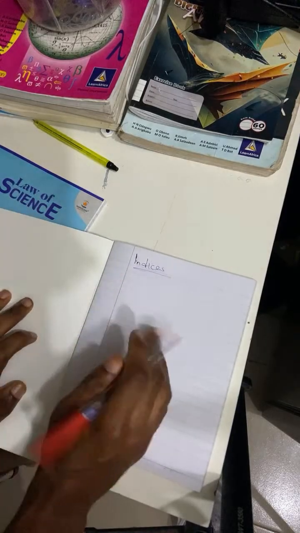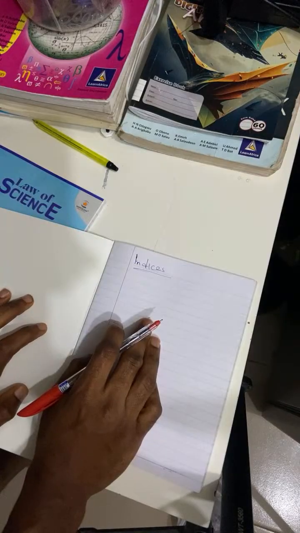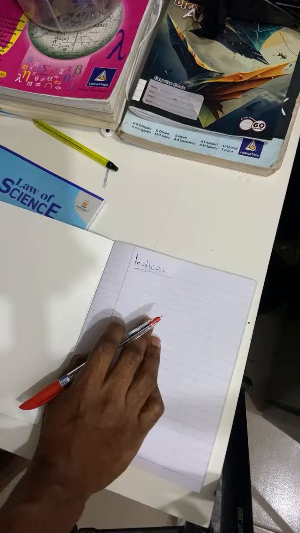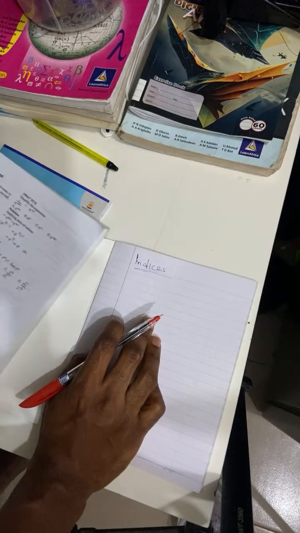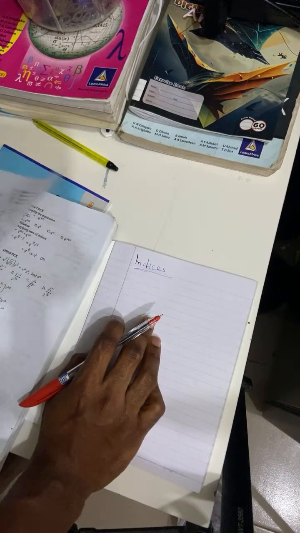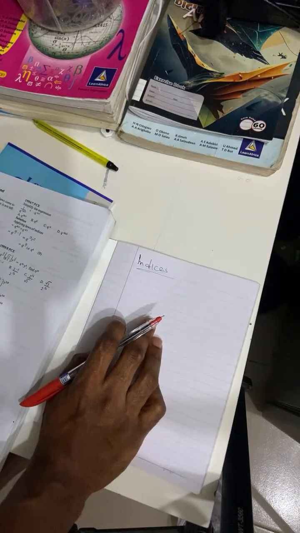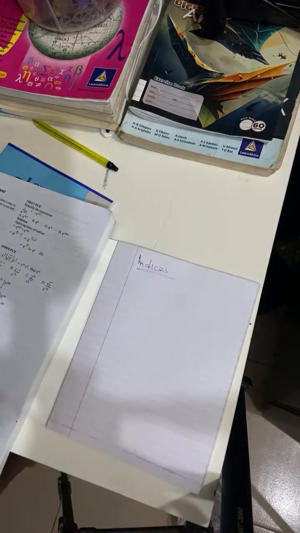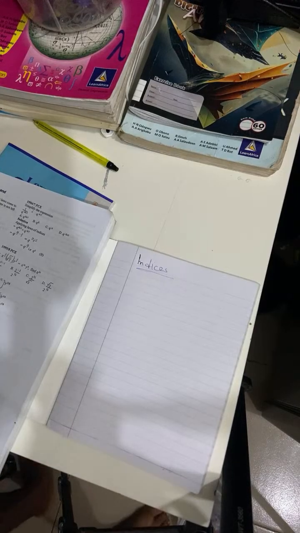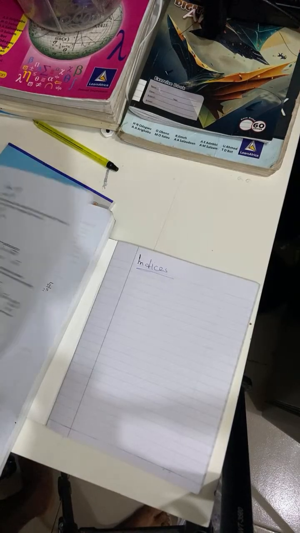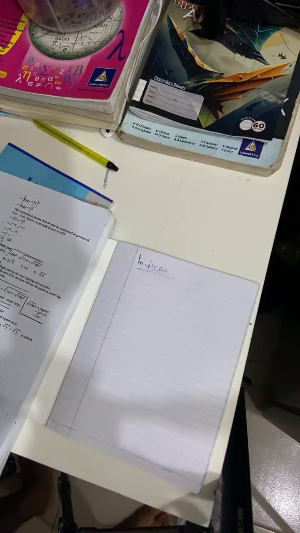Okay, welcome. In today's class, we'll be looking at indices. We are going to learn the meaning of indices and how to use indices to solve problems. So if today is your first time joining, please let us know where you're joining from. We'll first of all understand indices.